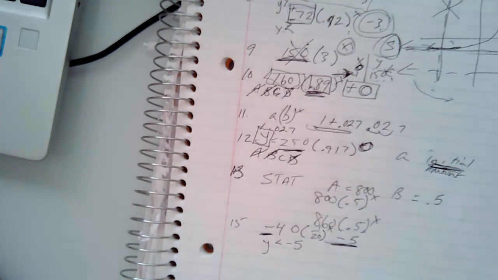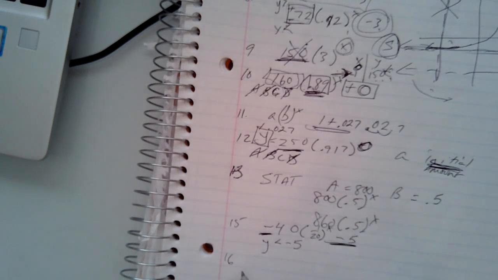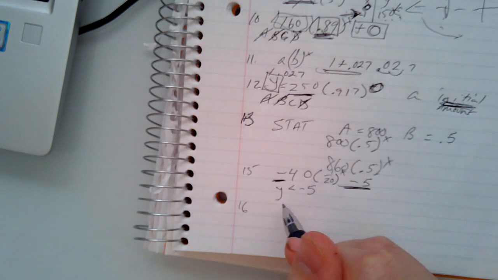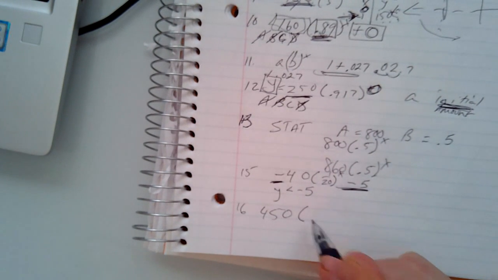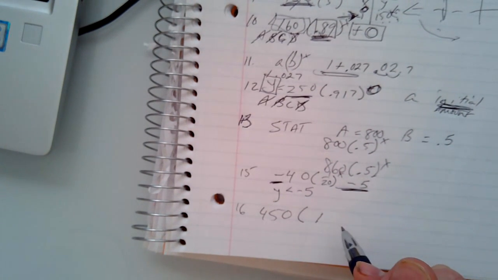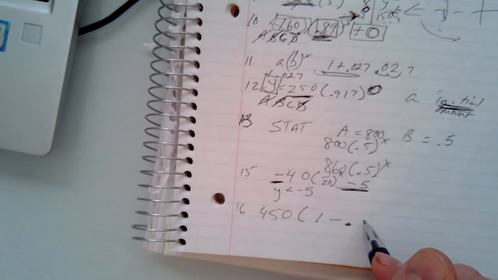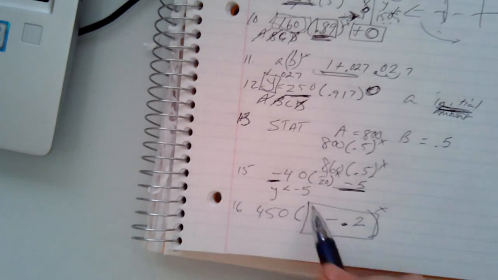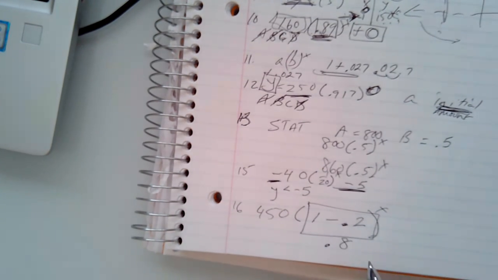Number 16. A tablet computer is purchased for $450 and decreases in value by 20% every year. After writing the equation, please determine the B value of the function. So number 16, it started at 450 and it decreases. So that's 1 minus 0.2. Well, if we were to do that calculation to find B, 1 minus 0.2 is 0.8.